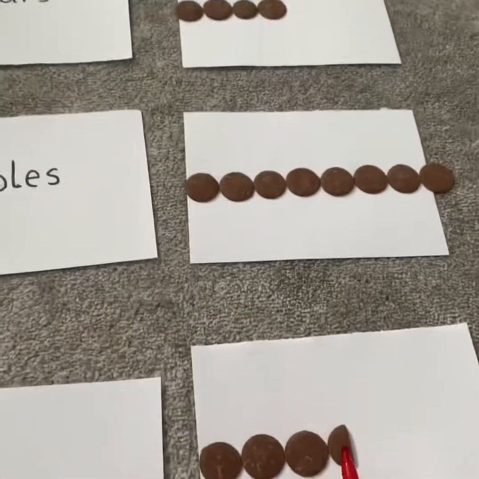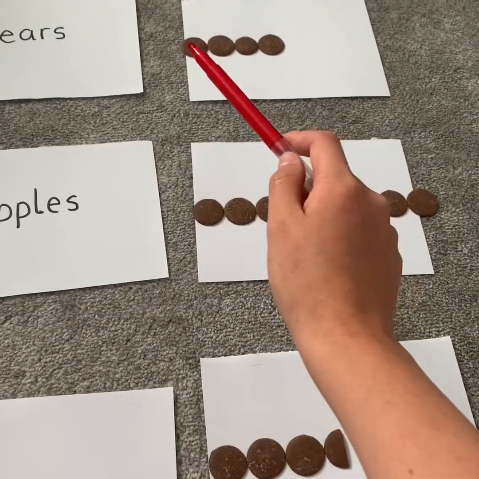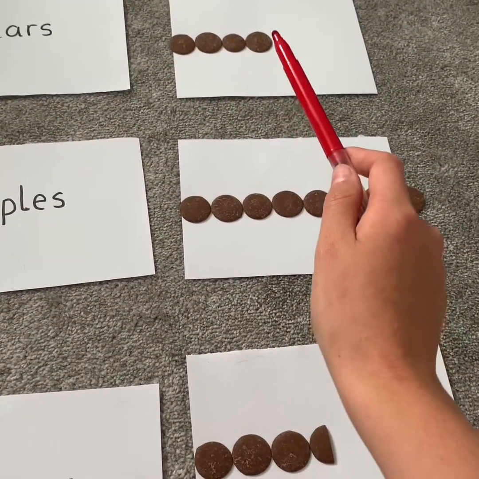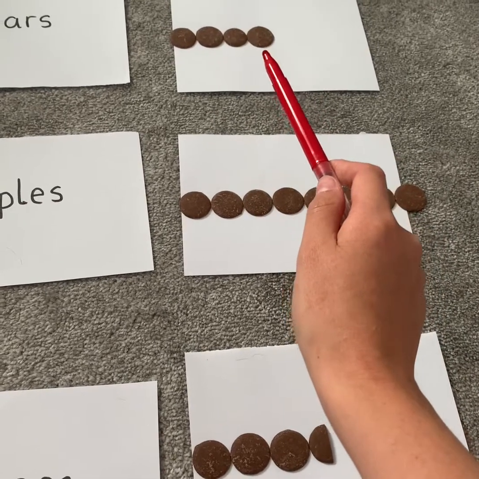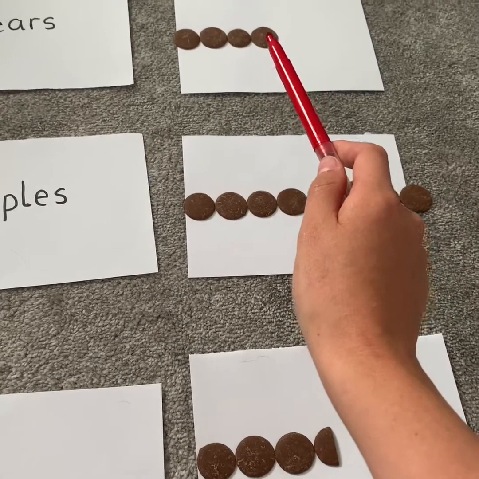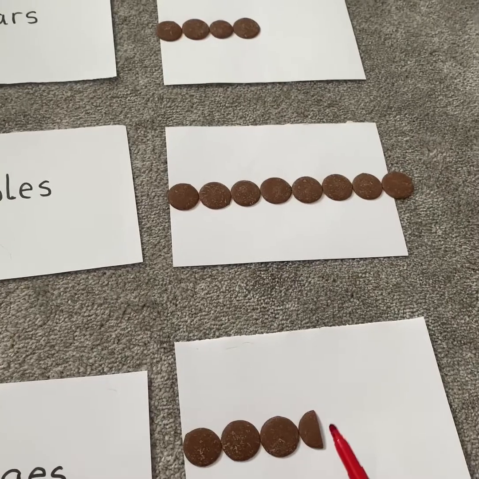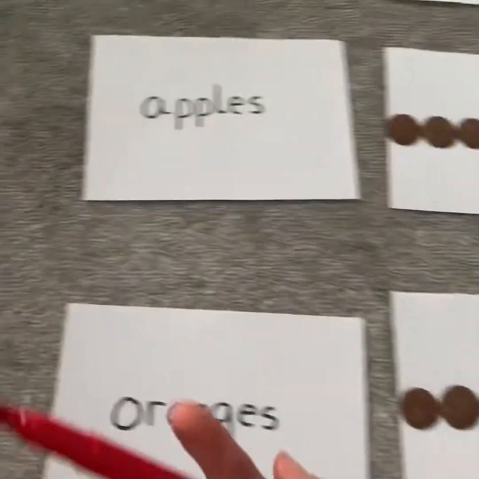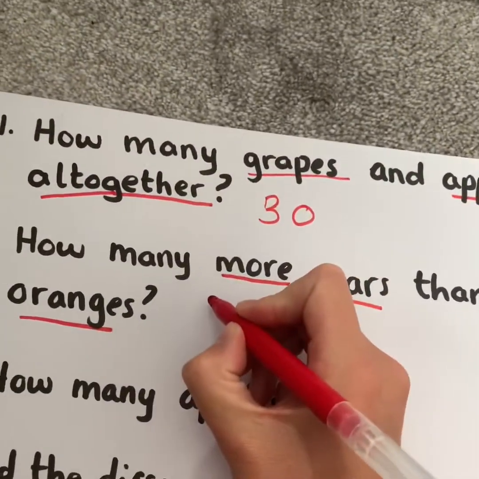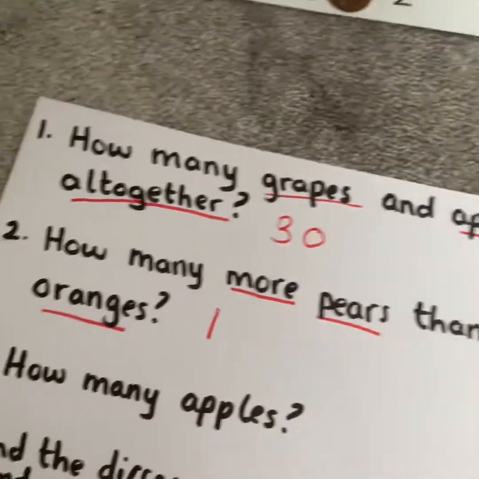So the difference, they've got the same up until you get to this last button, and that last button, pears has a full button, and this one has half. So half a button we know represents 1, so it has 1 more.